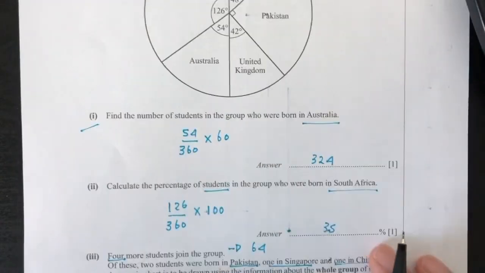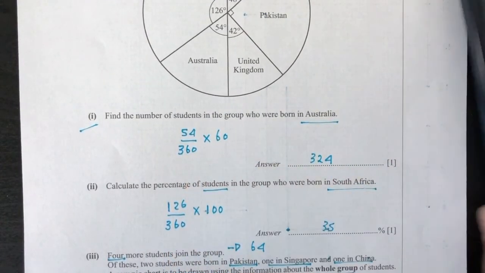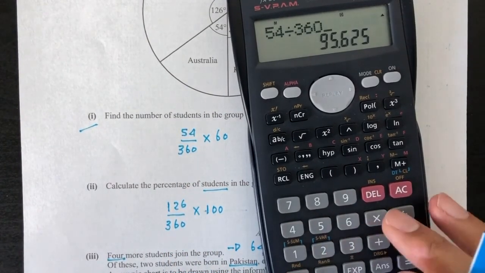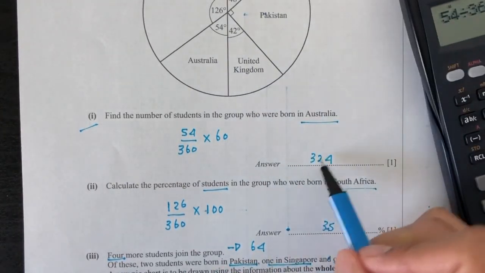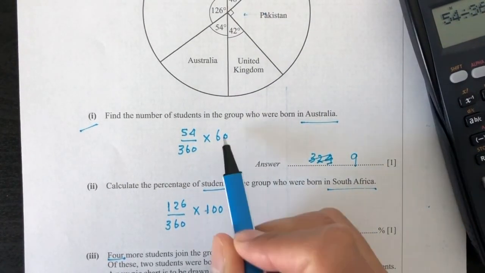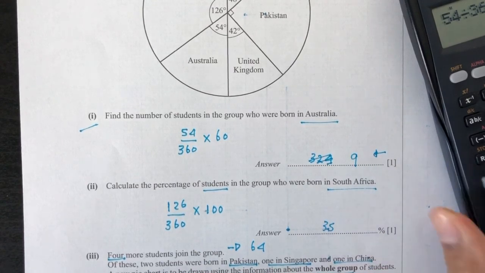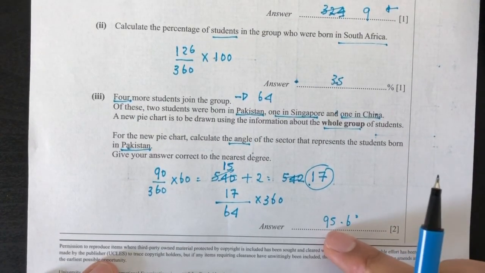Now going back to question part 1, I think I made a mistake here. This should be 54 divided by 360 times 60. That should be 9 people, not this one, because I made a mistake in calculation. This is 9, and that should give you 95.6.